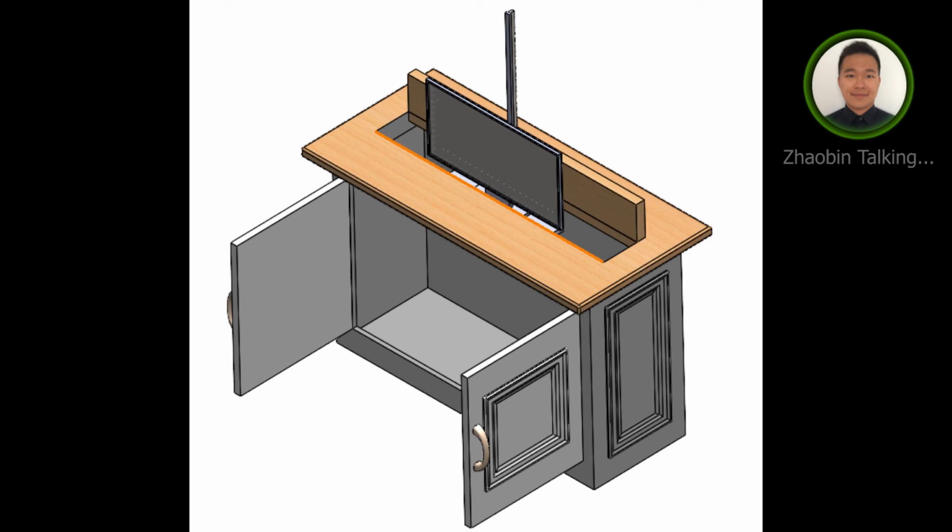So here's a little demo in action for the whole mechanism. Once the mechanism is turned on, the TV rises up, pushing over the top cover, and it should fully rise to the position within 30 seconds, and vice versa when the TV is going down.